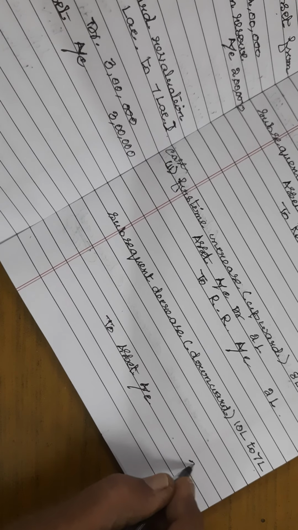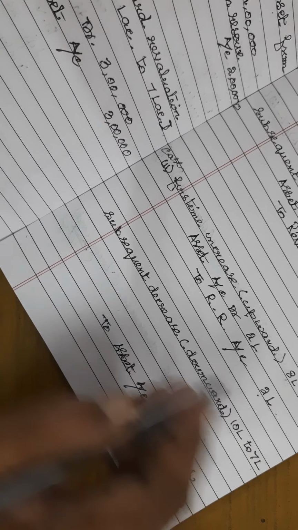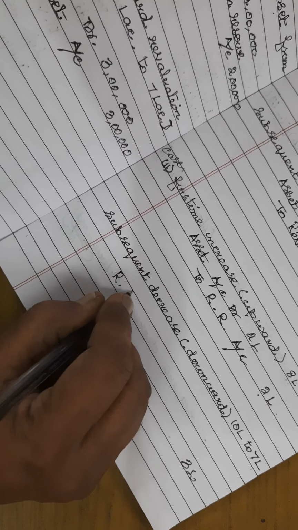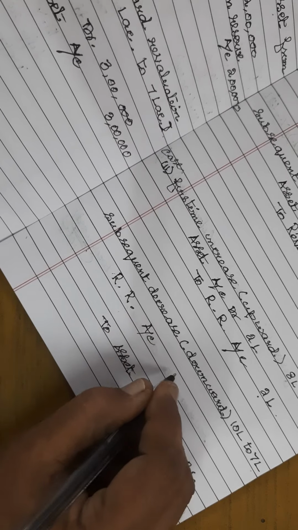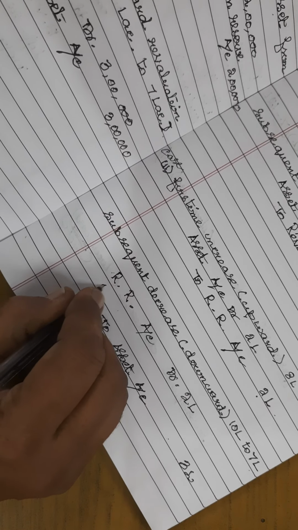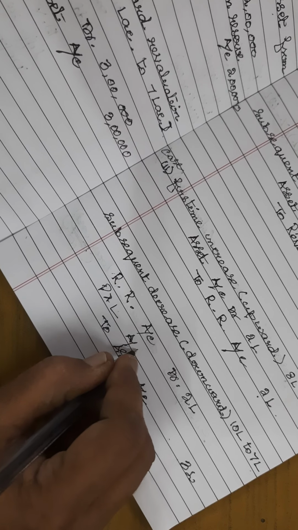So this asset will be credited with 3 lakh rupee. I am having 2 lakh rupee in my revaluation reserve. So first, this decrease will be charged from the revaluation reserve account. I have to debit it with 2 lakh rupee. If there is any balance, it will be charged to the P&L account. If you are understanding very well, it is good.